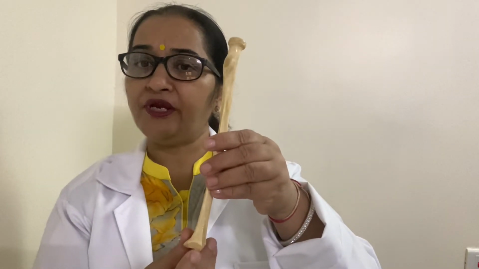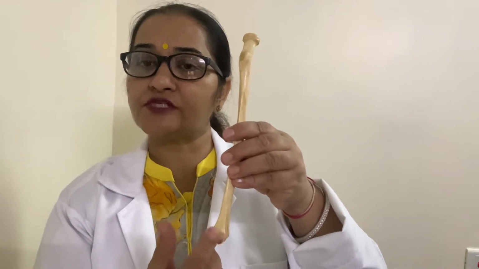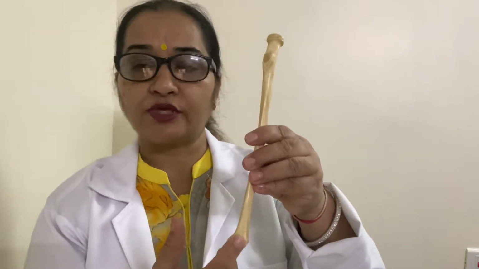Now it has medial surface. This medial surface, it bears a facet. This is known as the ulnar notch because head of the ulna is going to articulate here.